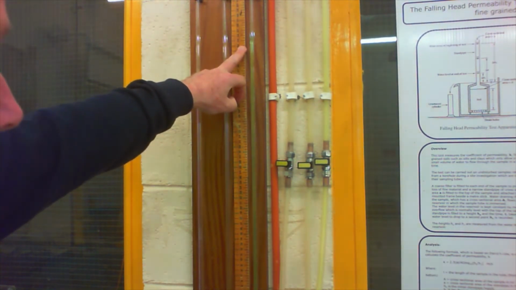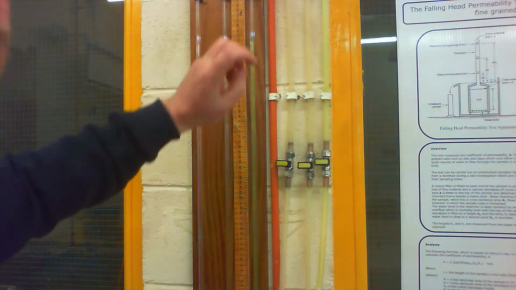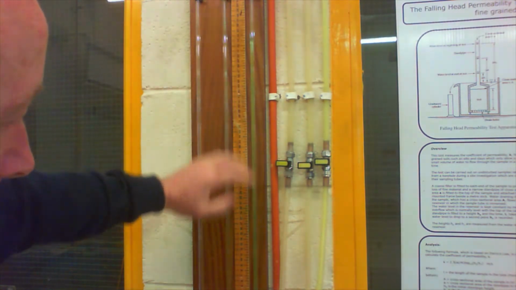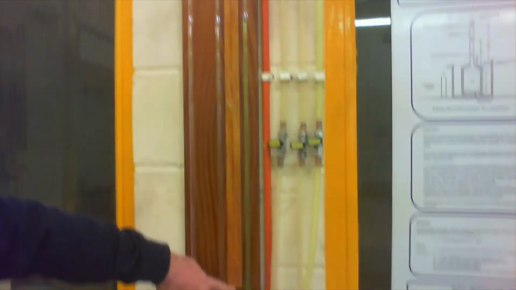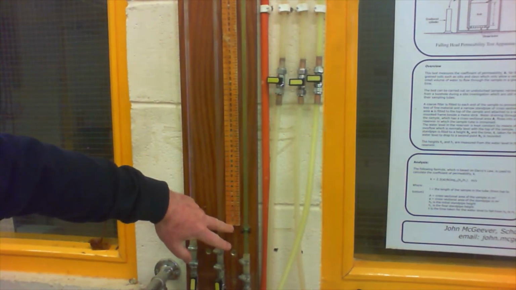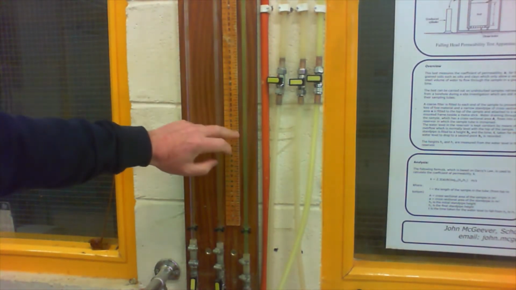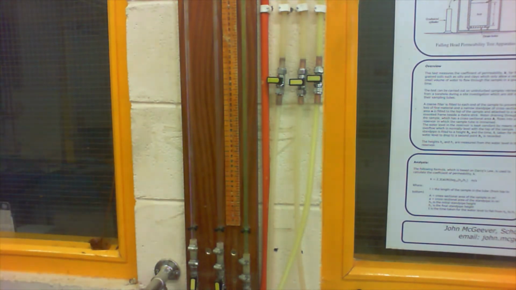And we're going to time how long it takes to drop a fixed height. It started at 63 centimetres, and we won't go right to the very bottom down here on the cell. Normally we'd stop it around either 30 or 20 centimetres, but we'll let that run for a few minutes and then we'll come back to it.